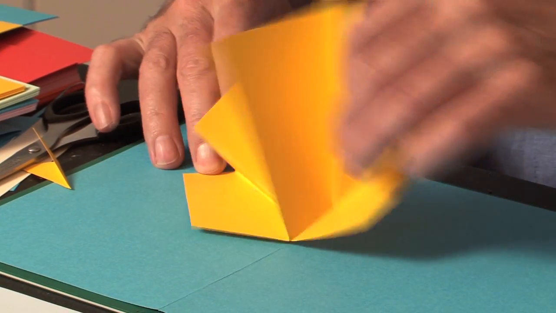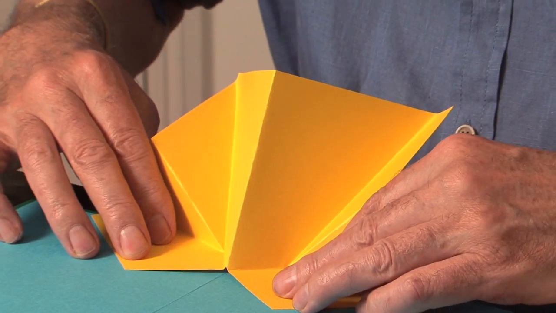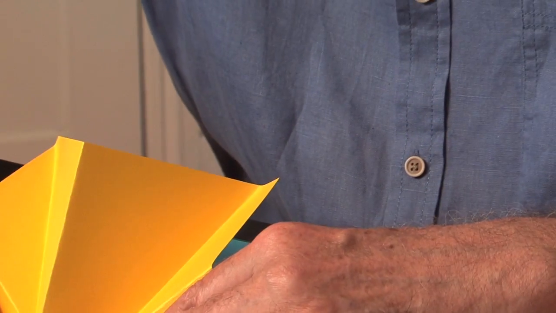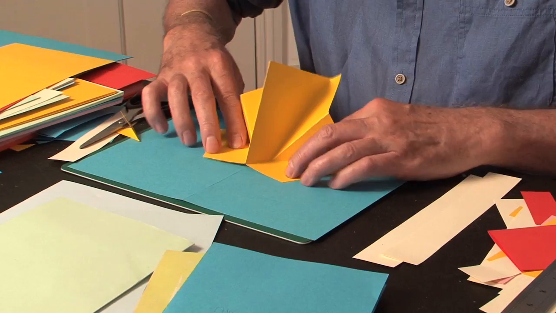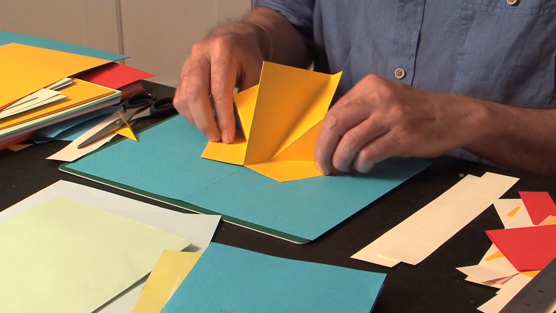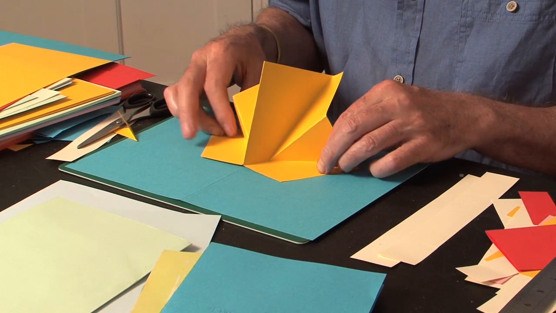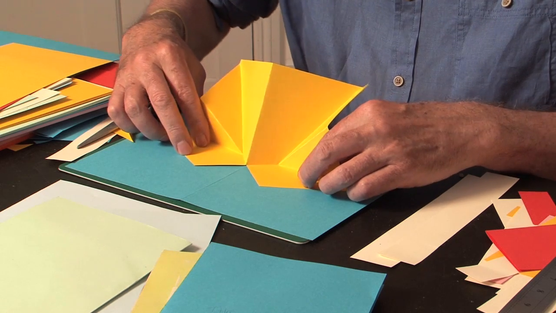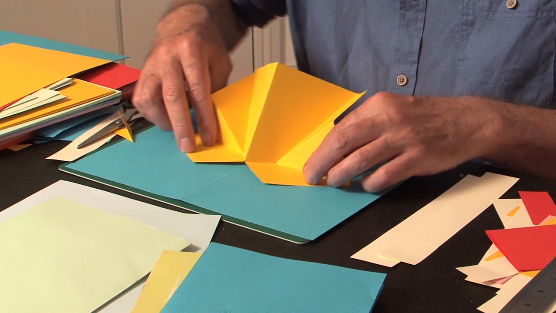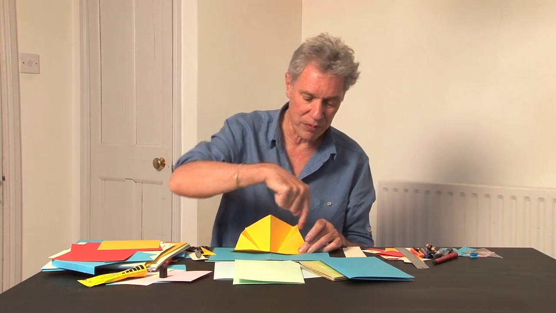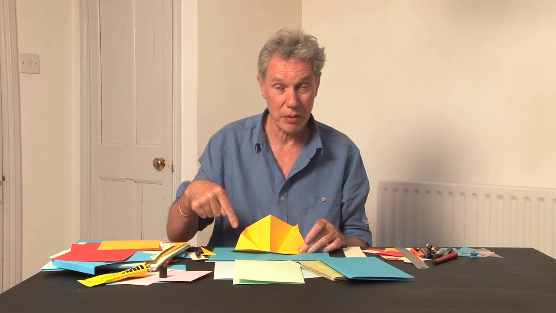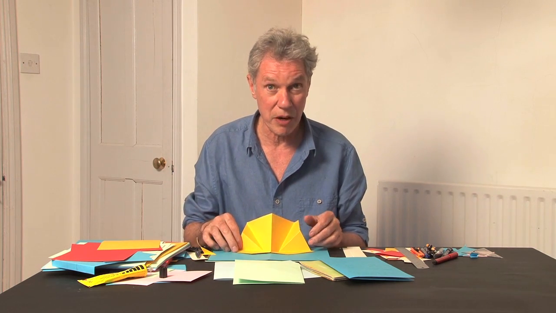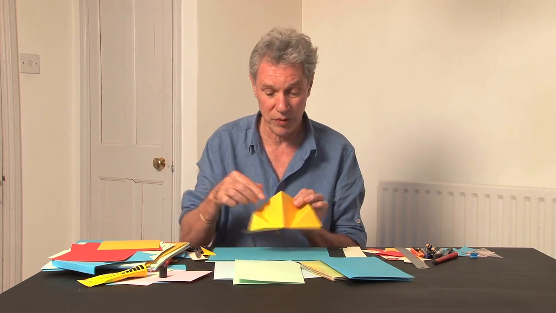So decide where you want it on the page. You can have it right up at the back if you want, depending on your design, or you can have it quite near the front. You can also have it really tight, so you've got a really narrow ridge in the middle, or you can go wide. The wider you go, the more it'll lie down. And then these are the mountain folds with the gullies behind them that you can play with. So we might just experiment with that before we stick it down.